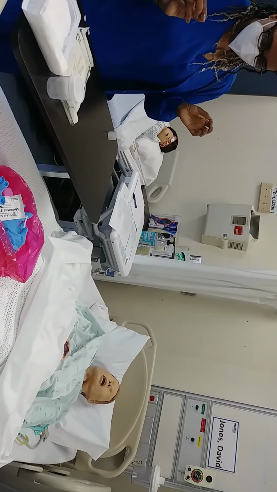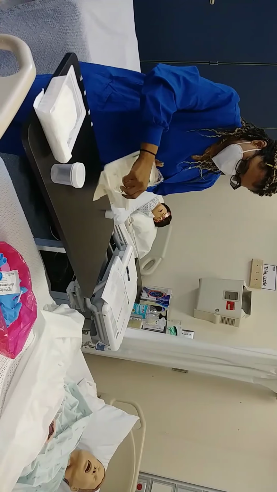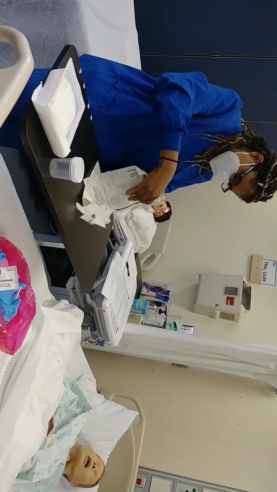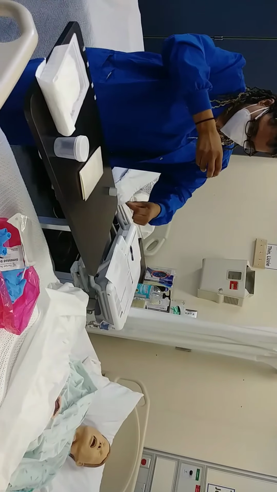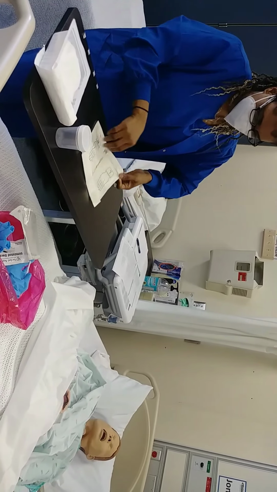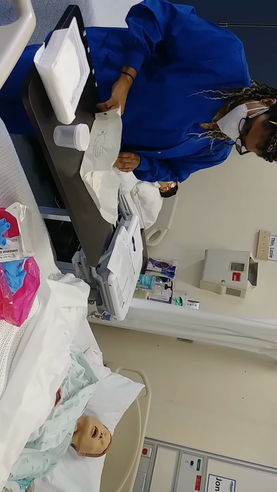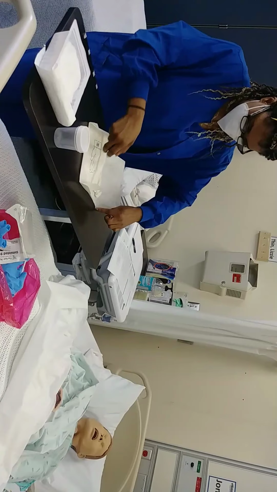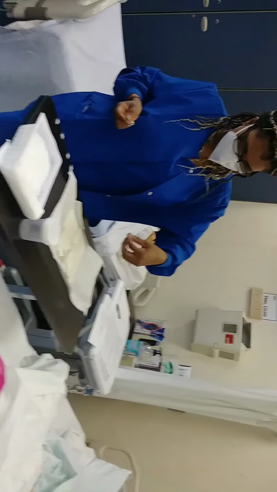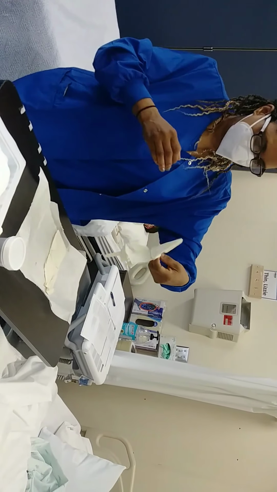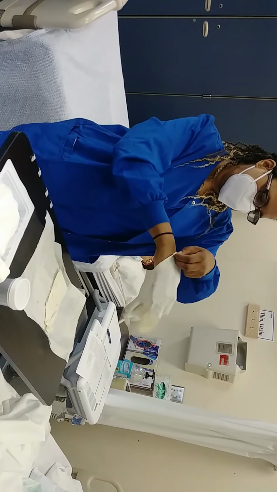So to open my gloves, I will open them and stand up. So I'm going to reach in with the tip of my fingers and pull out the first glove, prepare it without touching, and kind of wiggle my hand in.